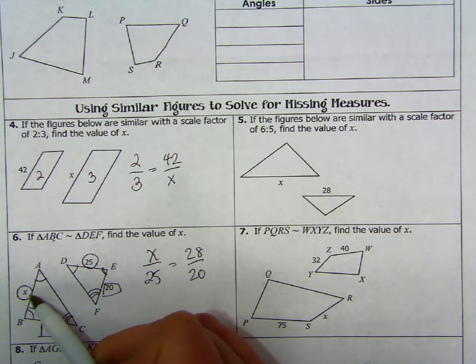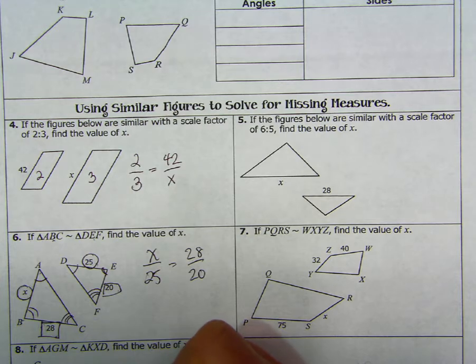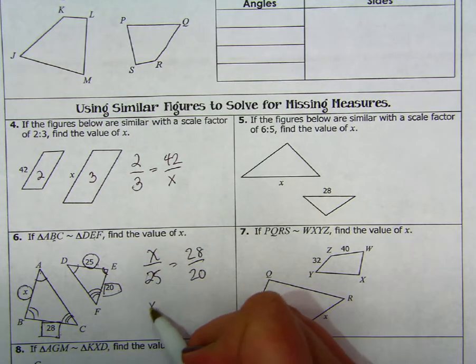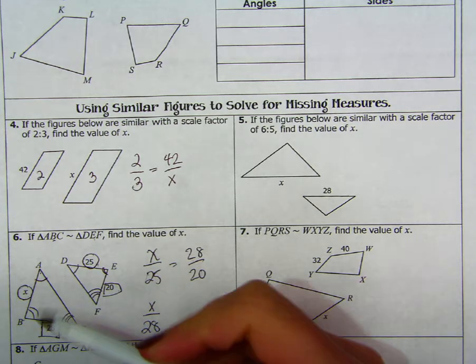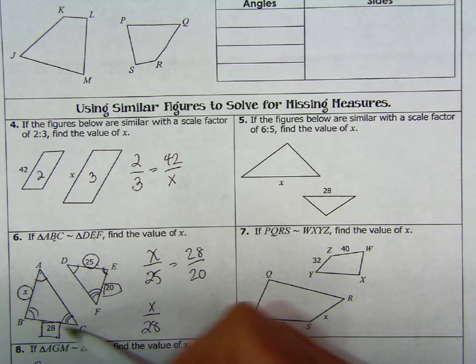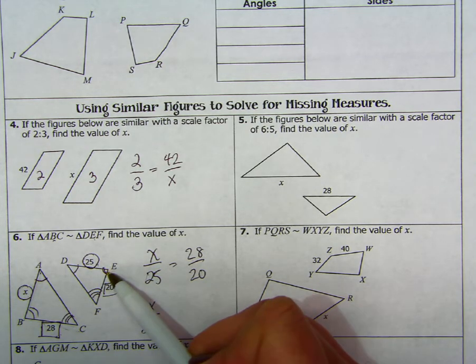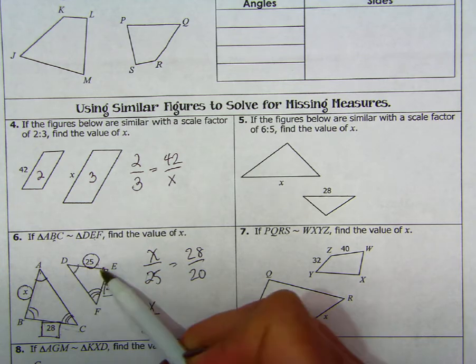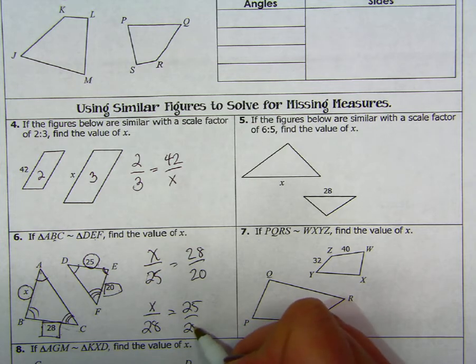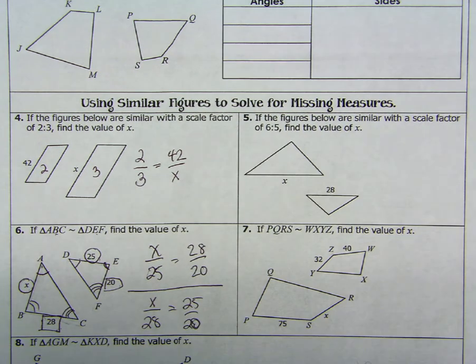I could have also compared the x and the 28. So I could have done x over 28. So this would be the longer side over the shorter side. And then on the other triangle, I'd have to match them up in the same order, so I'd have to do longer side over shorter side. And either way, either one of those proportions, I should still come up with the same answer.